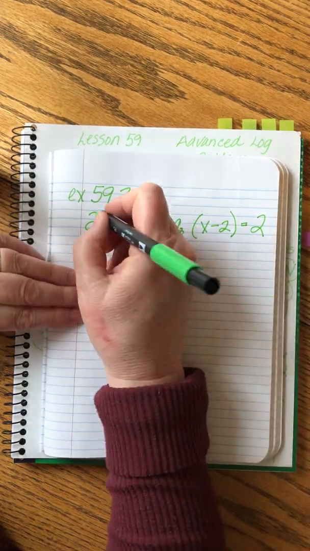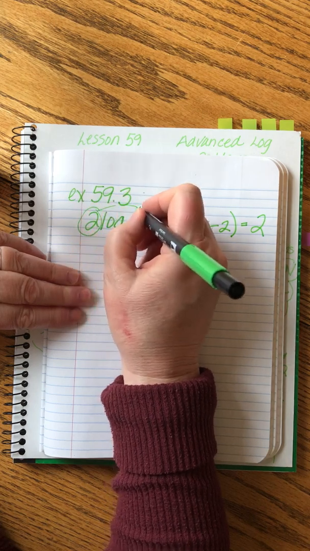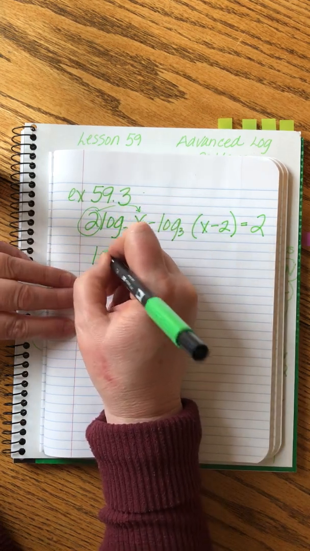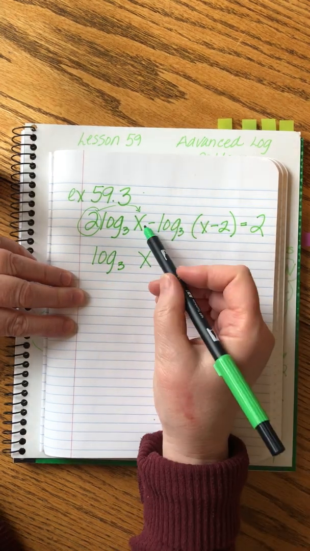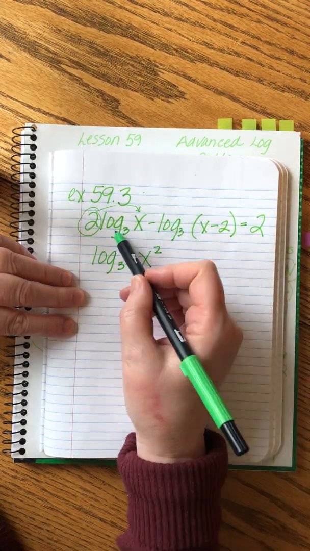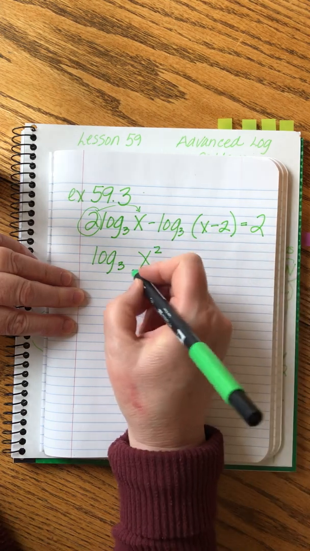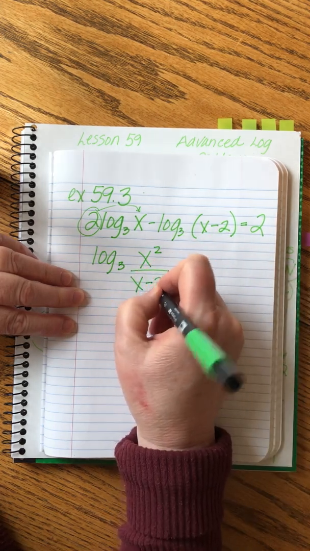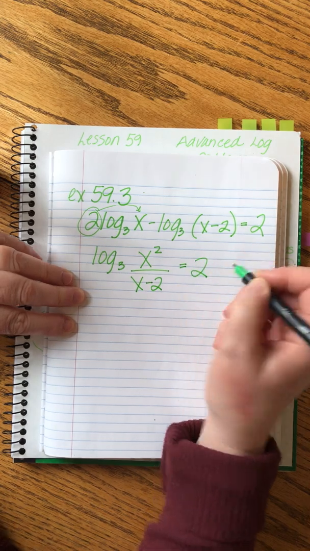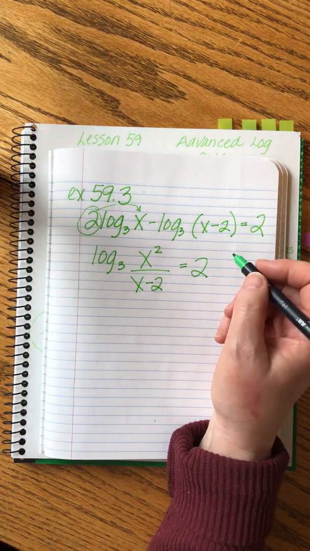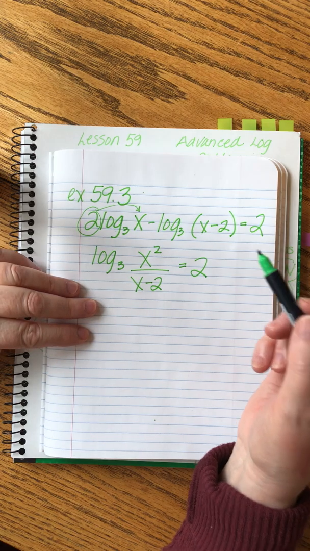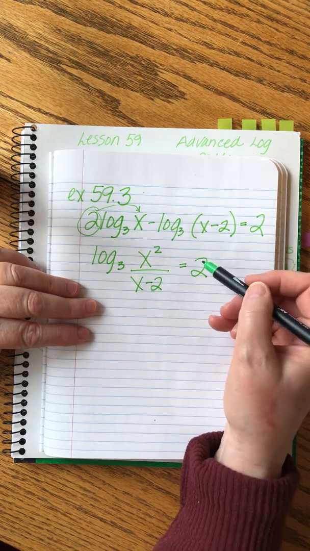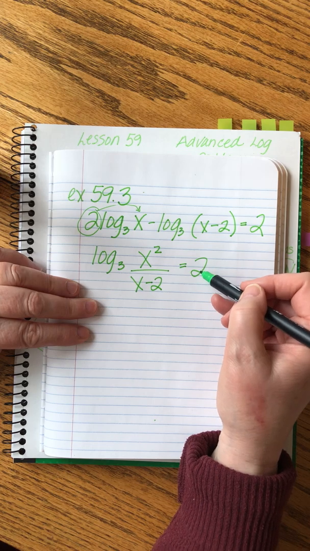All right, let's take this 2 and let's pop it up. And then we're subtracting this other log, matching bases, so we can put that in the denominator. All right, so far so good. Now, we're going to convert this to an exponential equation.